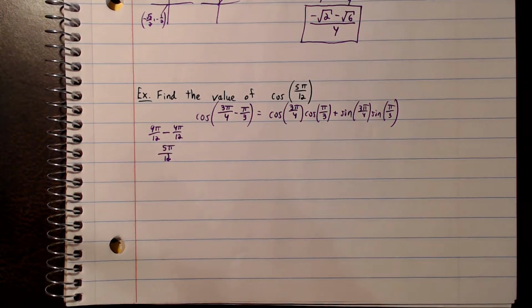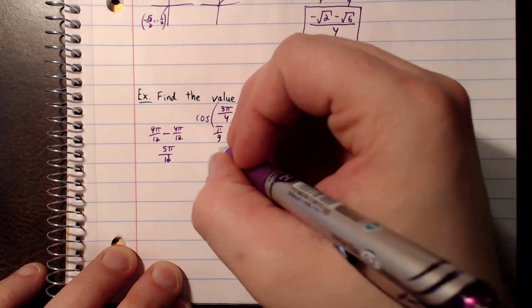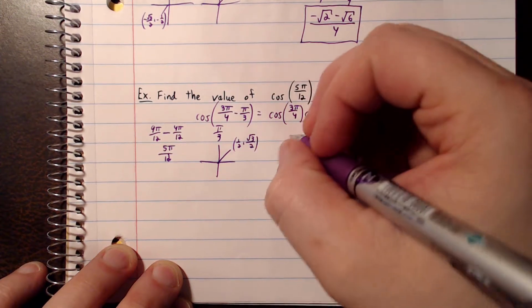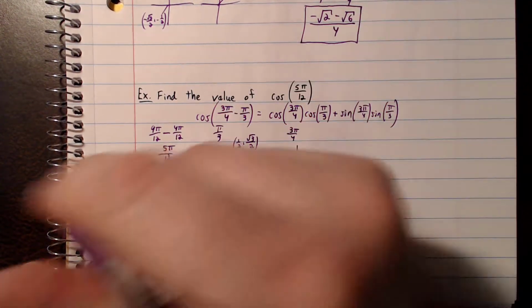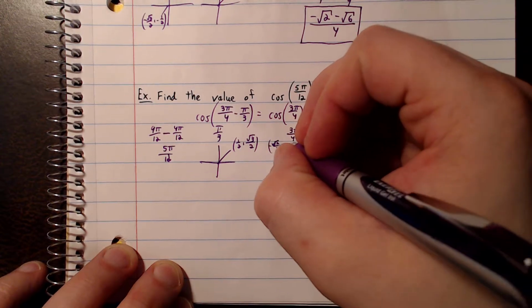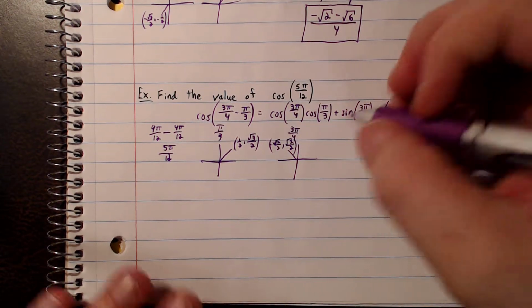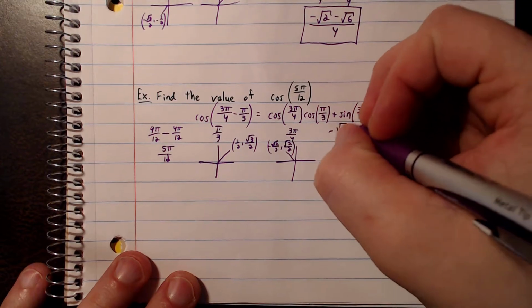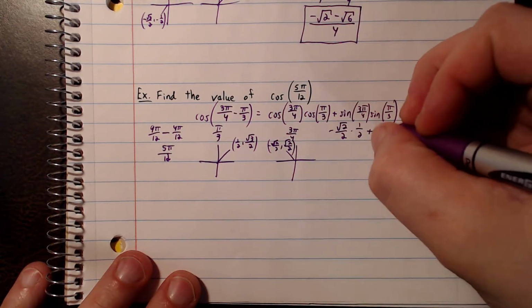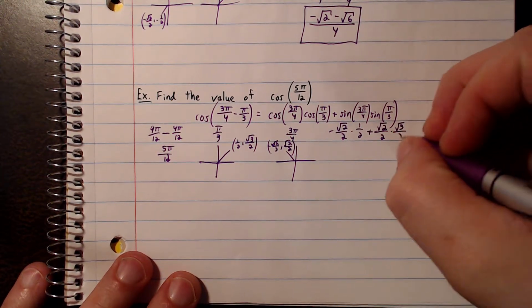Okay, now we can go back to the unit circle, which we already had handy in the first place, right? Pi over 3 gives us 1/2 and root 3 over 2. 3 pi over 4 gives us negative root 2 over 2 and positive root 2 over 2. So now we have everything we need. We just have to start plugging in, right? Cosine of 3 pi over 4 would be negative root 2 over 2. Cosine of pi over 3 is 1/2. Sine is going to be root 2 over 2, and sine over here is root 3 over 2.